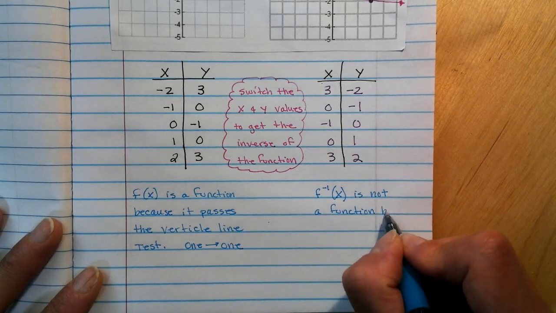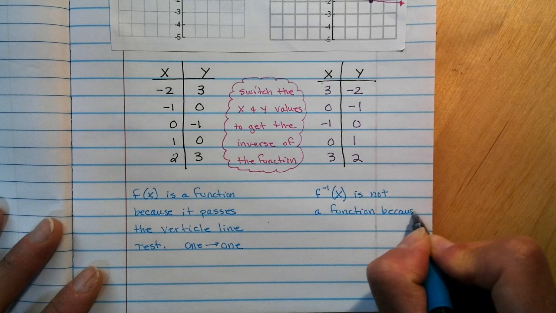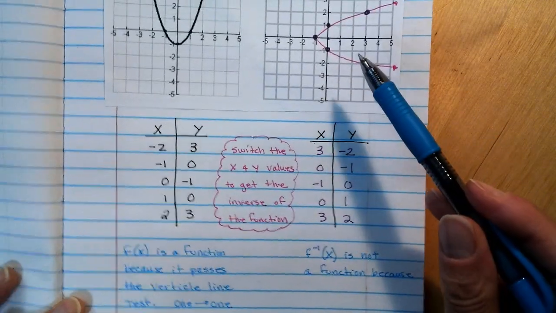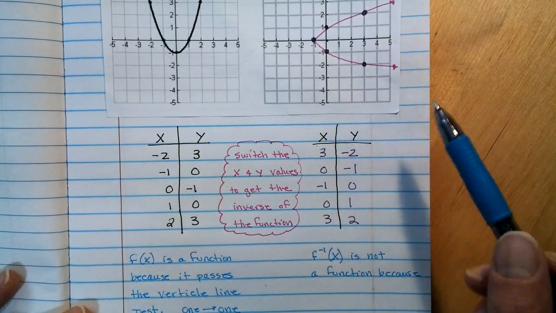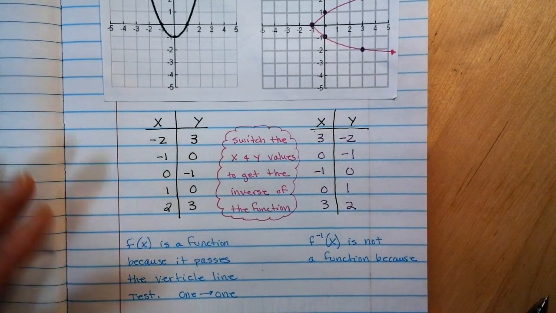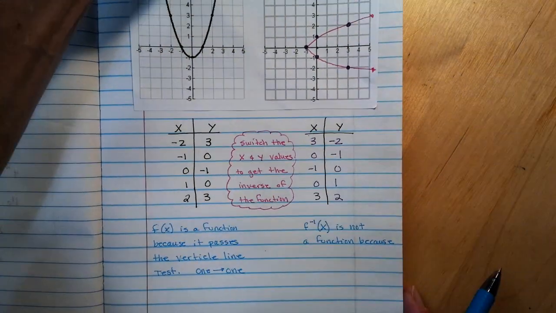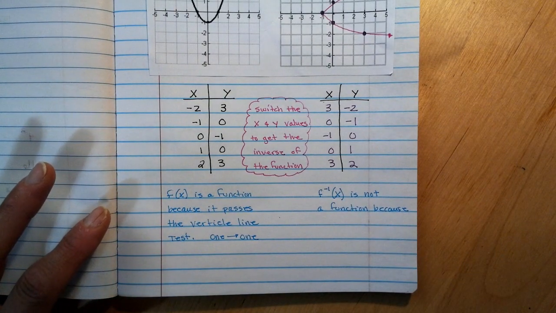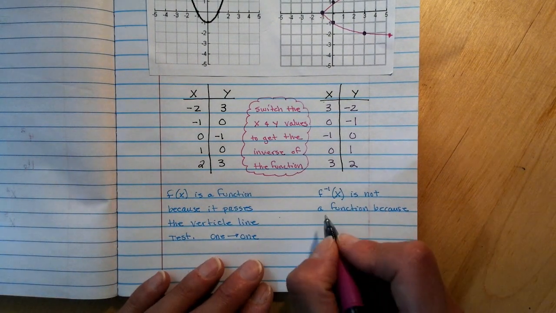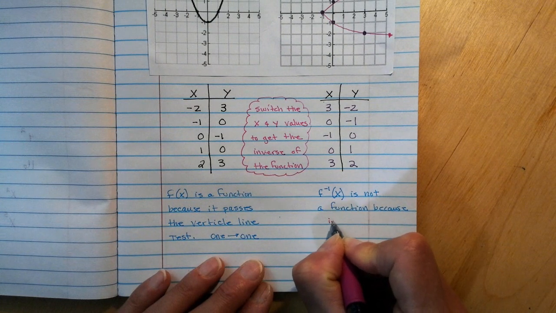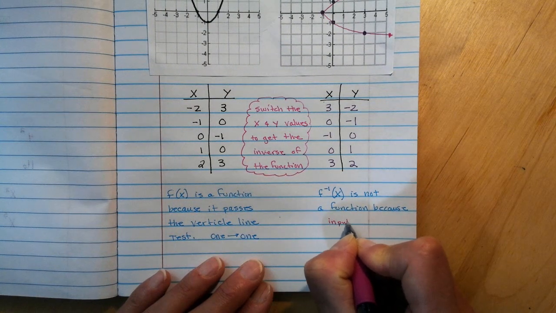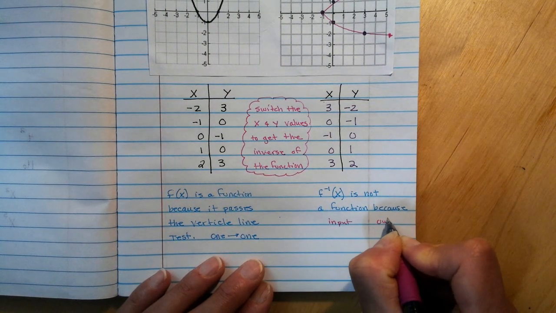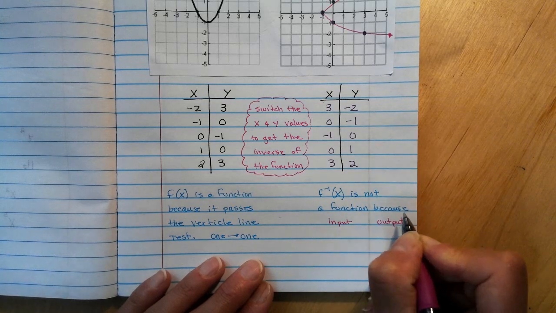And the reason why, we can look at the graph and get it, and we can look at the table and get it, either place, it doesn't matter. Back out a little bit so we can see both. It is not a function because I'm going to map input to output.